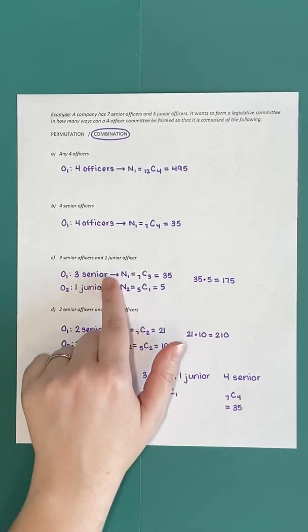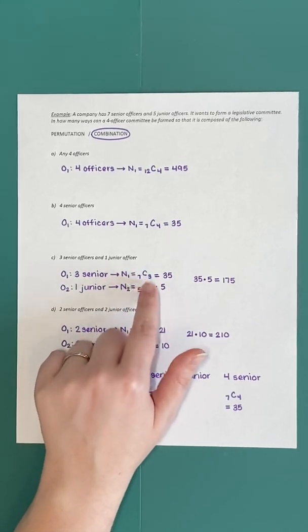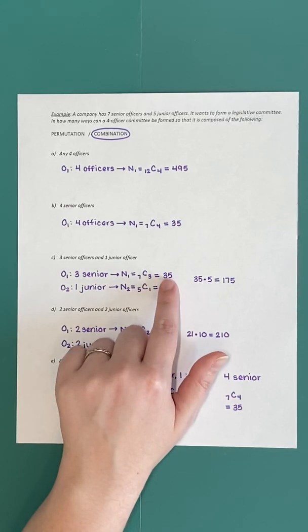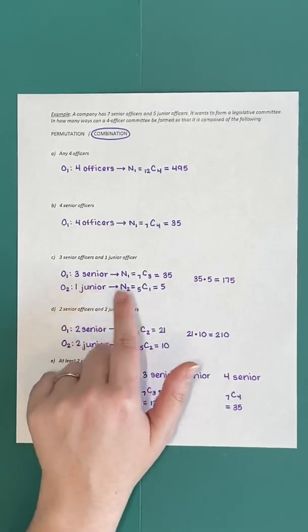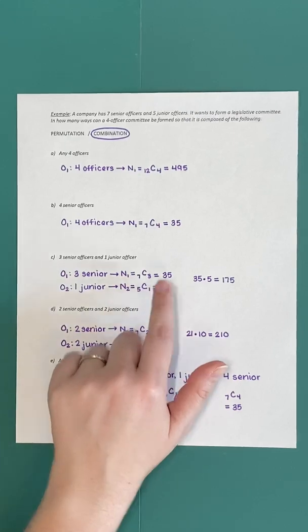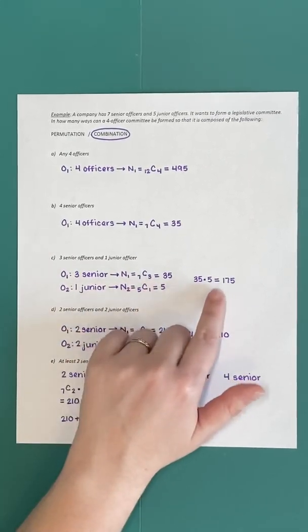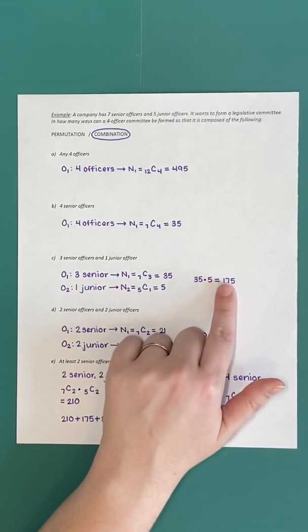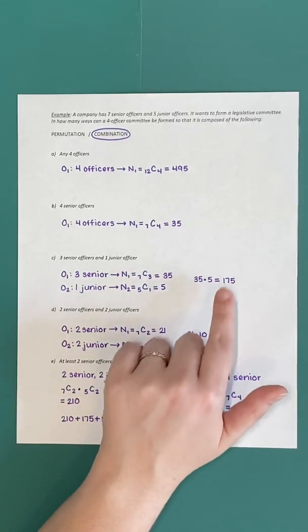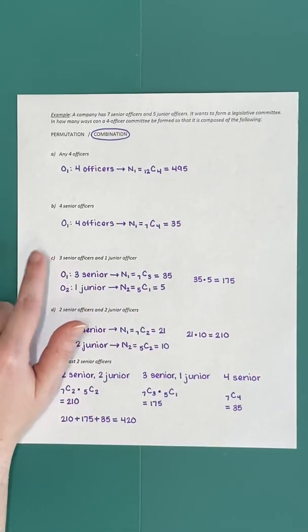So to choose the senior officers, we have 7 to choose from, and we're choosing 3. So 7 combination 3 comes out to 35. For the junior officer, we have 5 to choose from. We're choosing 1. So 5 combination 1 comes out to 5. 35 ways to do step 1 multiplied by the 5 ways to do step 2 gives us 175 total combinations. So there are going to be 175 committees that consist of 3 senior officers and 1 junior officer.